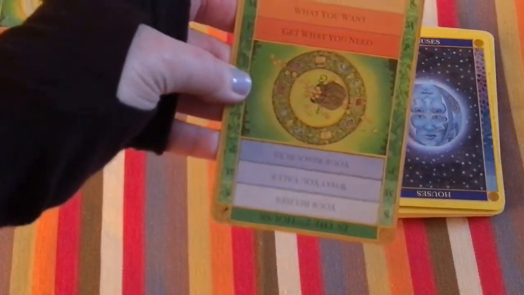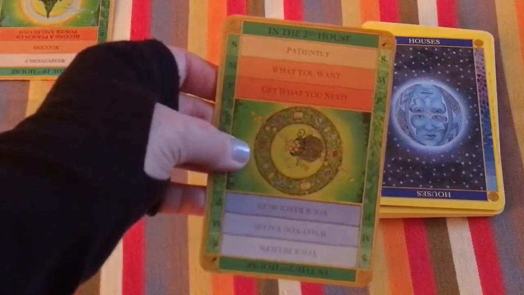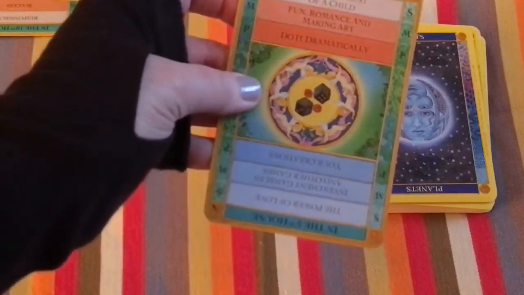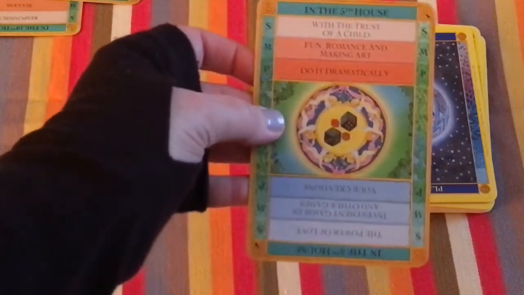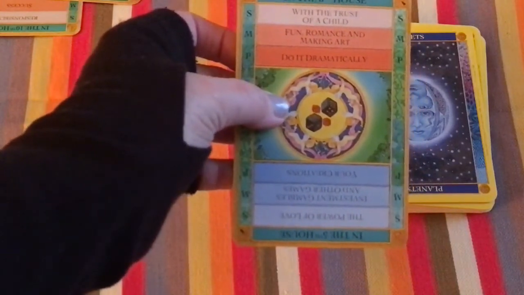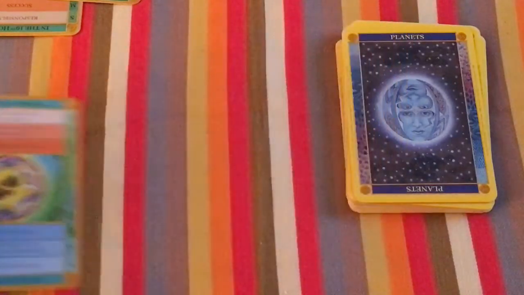Here's in the 2nd house, an earth sign, Taurus. It's going to be a no. Earth and water are no. Air and fire are yes. In the 5th house, this is classically Leo. It's sun, it's fire. It's going to be a yes.